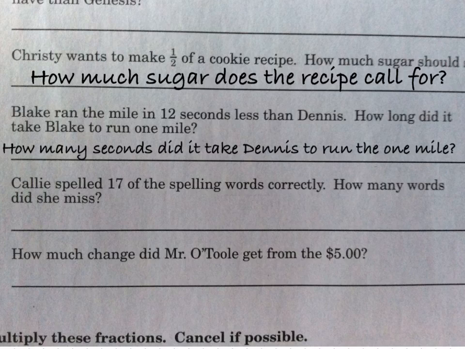How many seconds did it take Dennis to run the 1 mile?